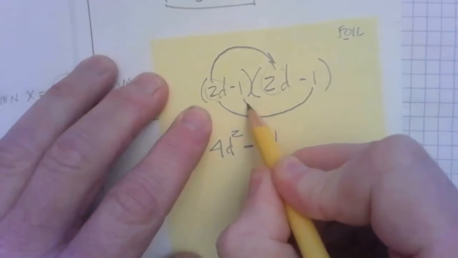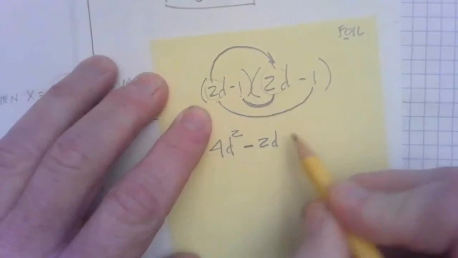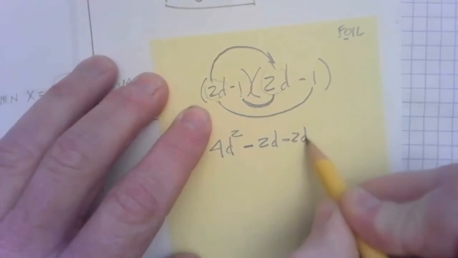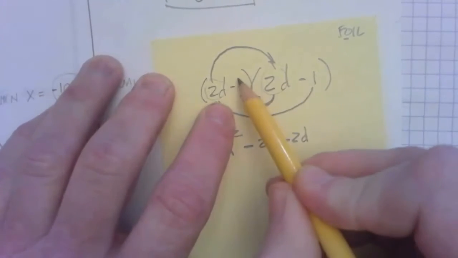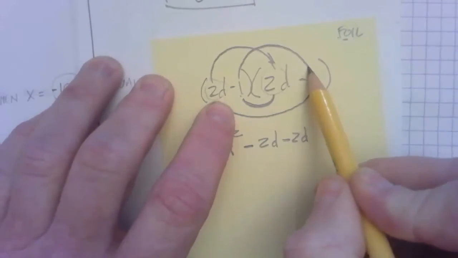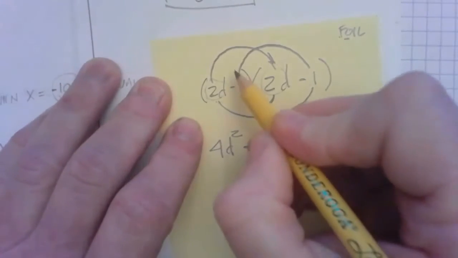Insides, that would be these two. It's negative 1 times 2D, that's also negative 2D. And then the lasts. The last term in each of these is negative 1 times negative 1, which is a positive 1.